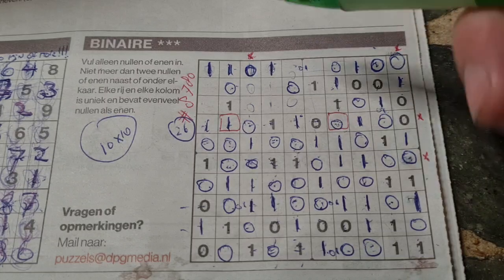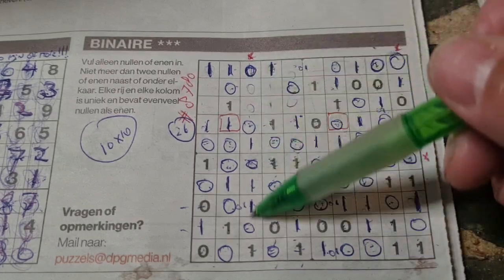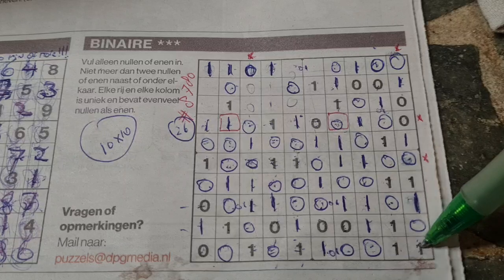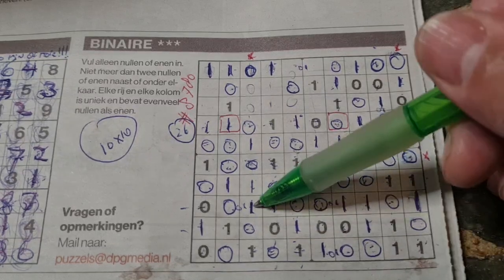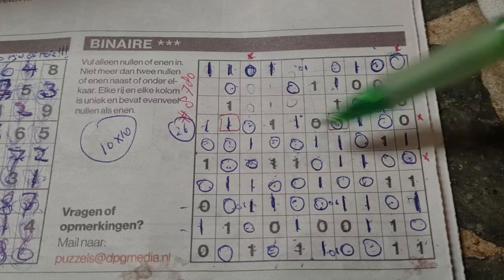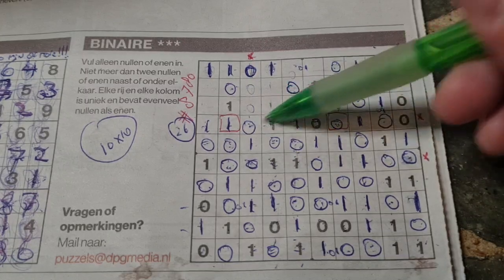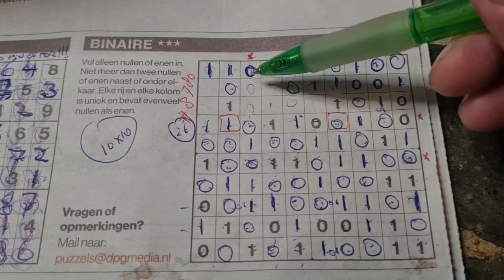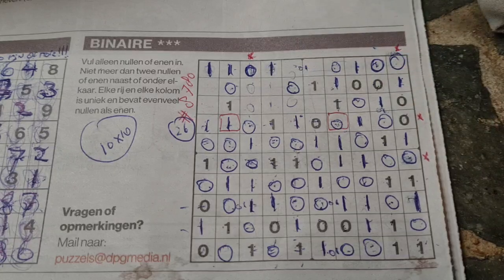Last column. 1, 1, 0, 0, 1, 1, 1, 1, 0, 0, 1, 1, 0, 0, empty box, 0, 0. So we need to switch these two digits.